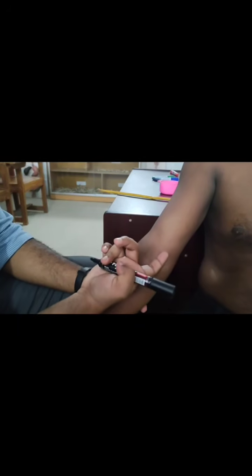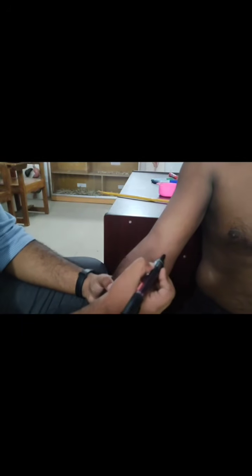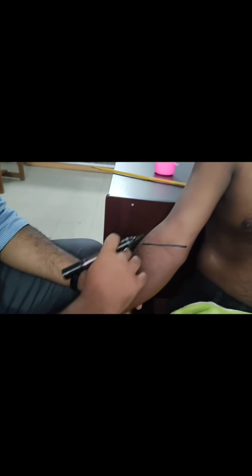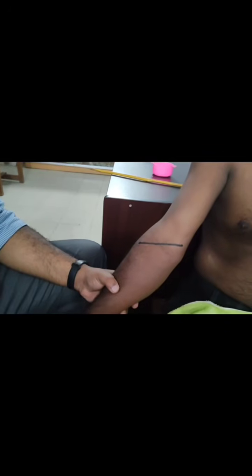Now the median cubital vein. For this we have to take 2 points. The first point is at the lateral end of the elbow joint, about 2.5 centimeters below the lateral end here. So this is the lateral end of the elbow joint, and 2.5 centimeters below, here we will take the first point. The second point is from the medial end of the elbow joint, about 2.5 centimeters above here. Then we join the first point with the second point. This is the median cubital vein, which shunts blood from the cephalic vein to the basilic vein.